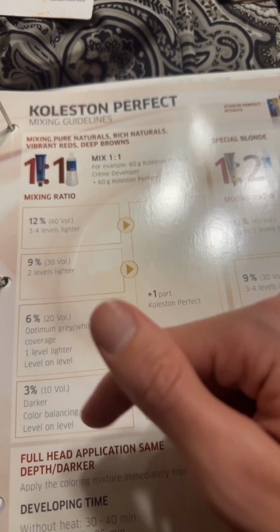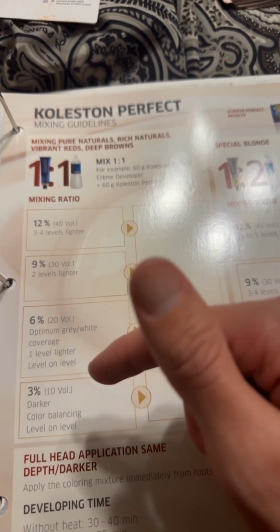So that is going to affect your outcome. Whenever it says choice of developer strength, that's what it means. And there's also 6 volume and 13 volume, and some lines have 0 volume, and that gets more into brand specific, which I want to try to avoid.